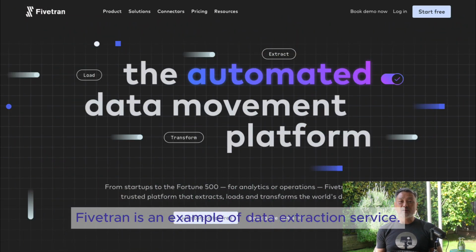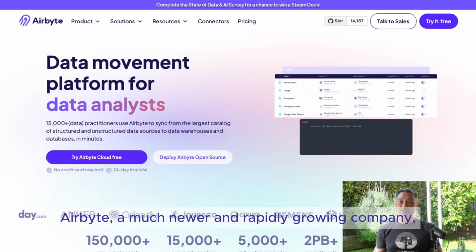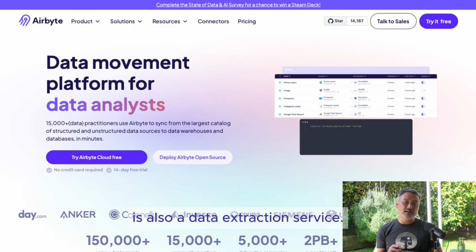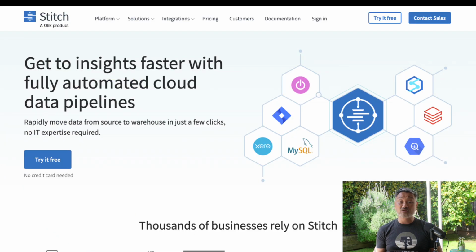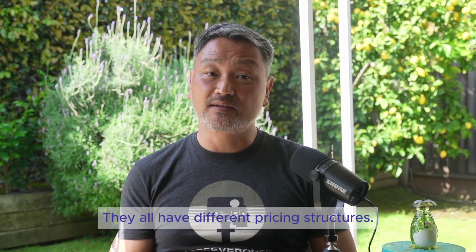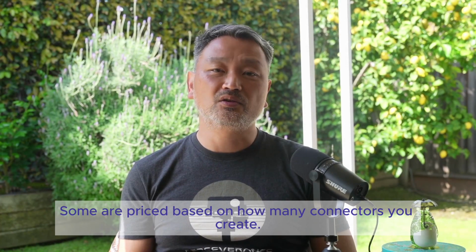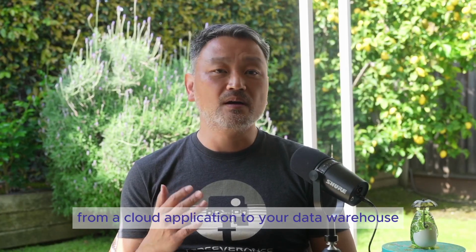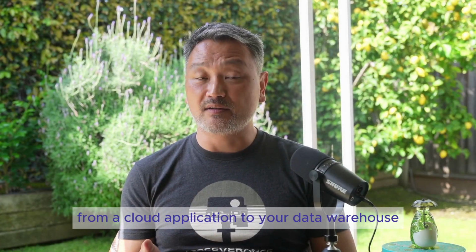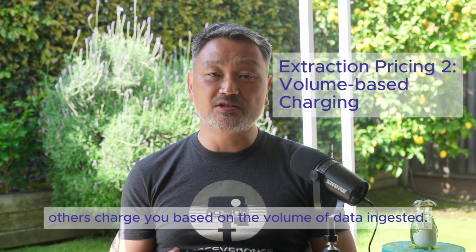Fivetran is an example of data extraction service. Airbyte, a much newer and rapidly growing company, is also a data extraction service. Stitch Data also supports many major applications for extracting data. They all have different pricing structures. Some are priced based on how many connectors you create. By connector, I mean making data flow from a cloud application to your data warehouse. Others charge you based on the volume of data ingested.